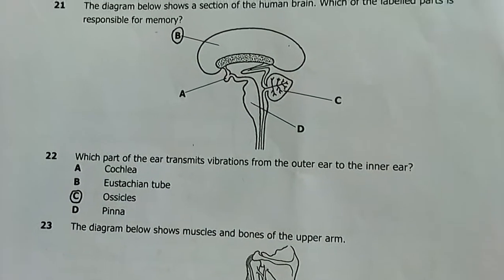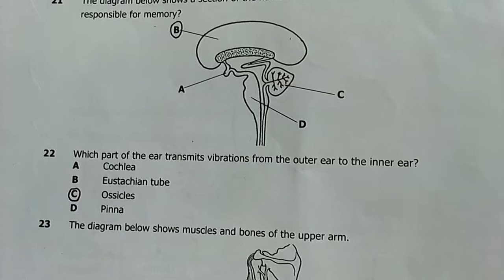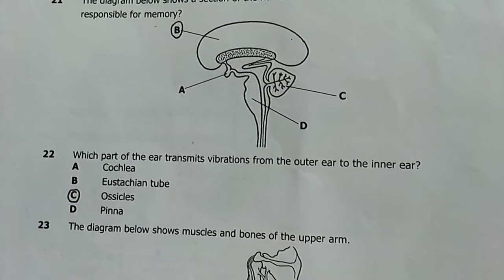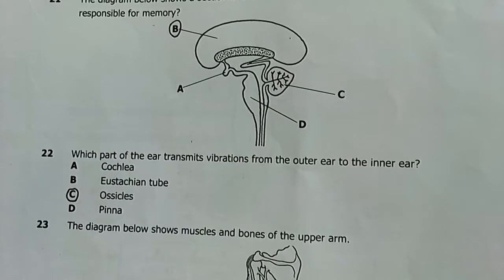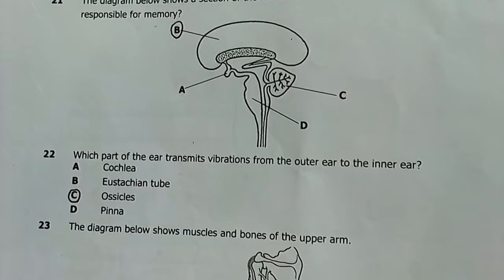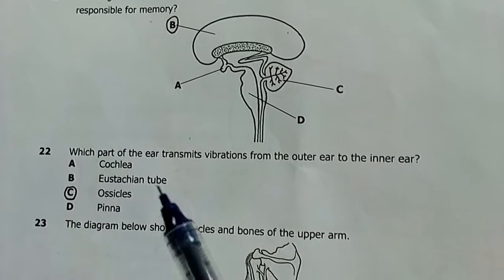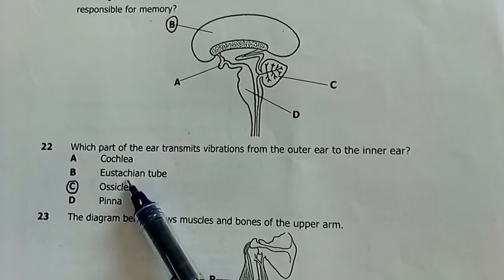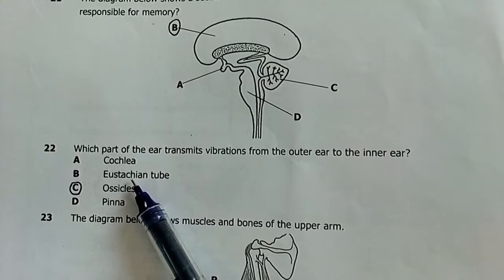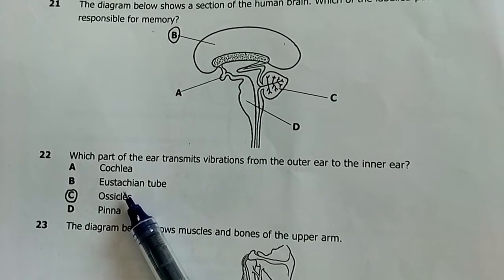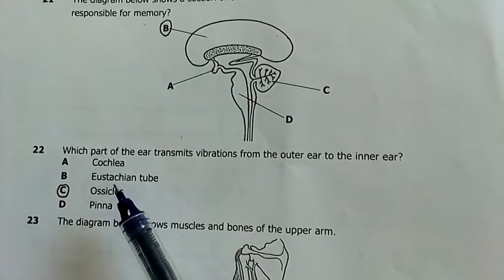Number 22. Which part of the ear transmits vibrations from the outer ear to the inner ear? Cochlea, no, the cochlea is found inside the inner ear. The eustachian tube, no, this is just a tube that helps to maintain pressure between the middle ear and the outside, which is because the middle ear is air filled.